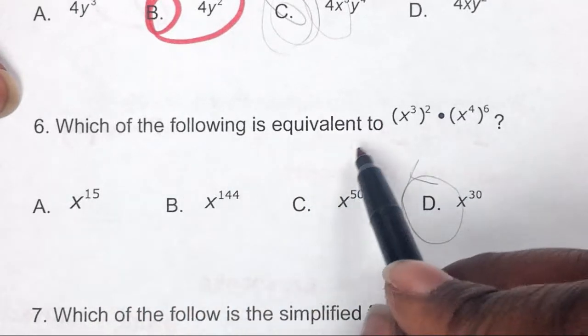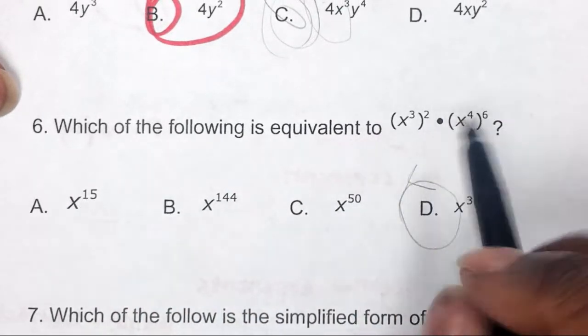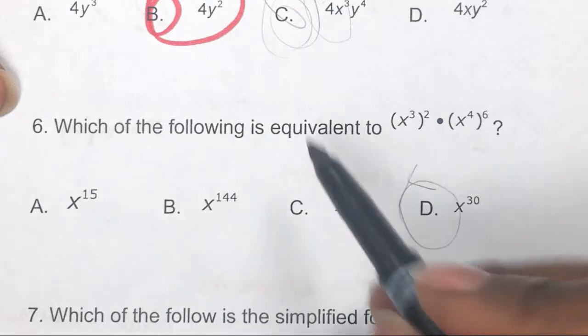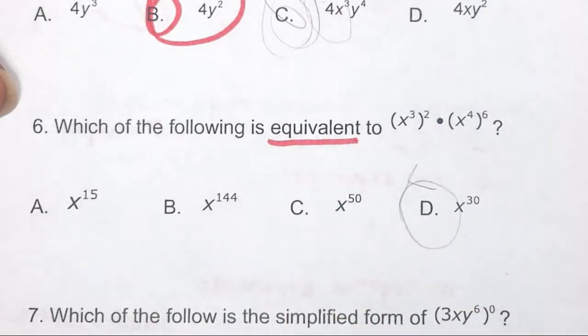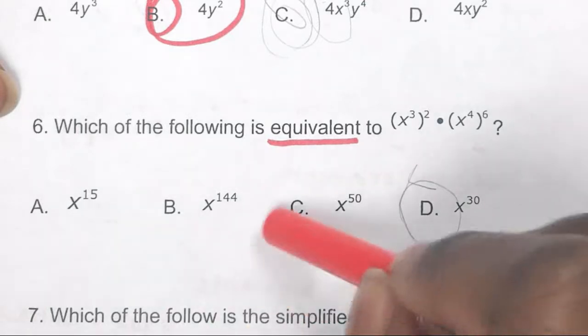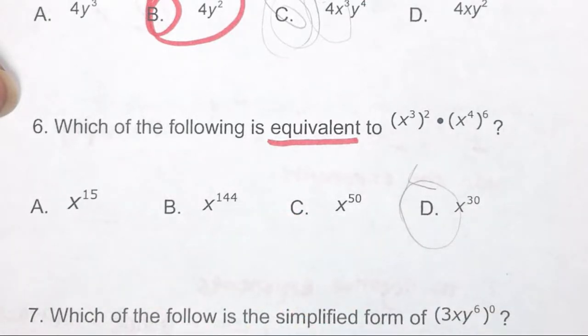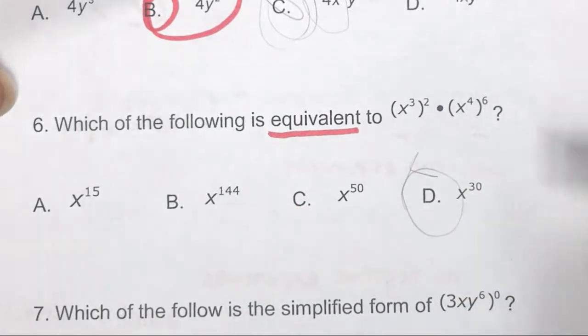It says, which of the following is equivalent to this one? We just talked about that word equivalent. It's the same thing. That means it has to be exactly equal. Could you use your calculator for this one? Yes, you can. But I'd rather not. You definitely can, but let's just talk about it for study purposes.